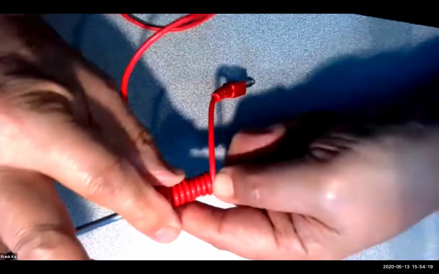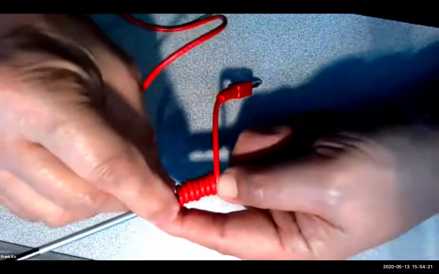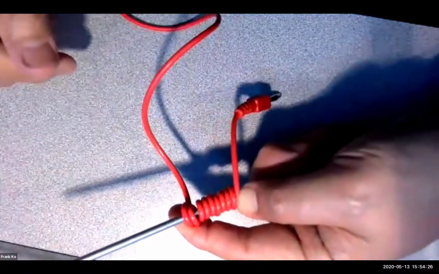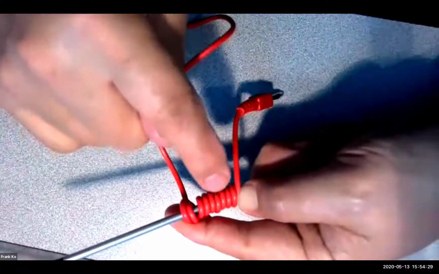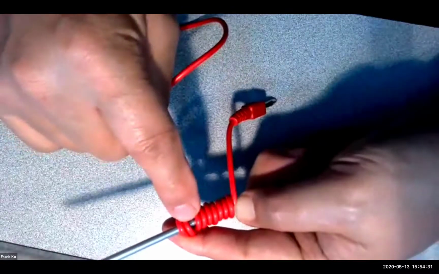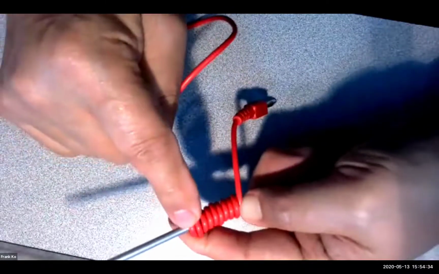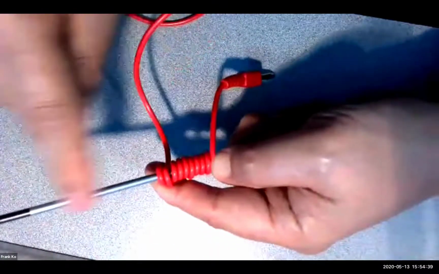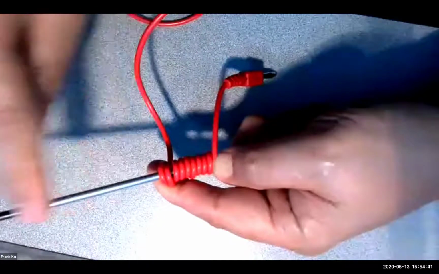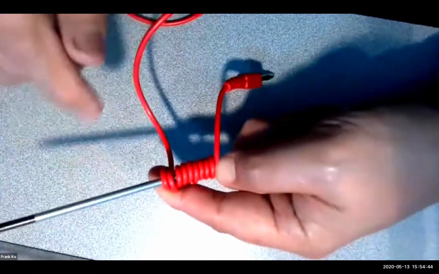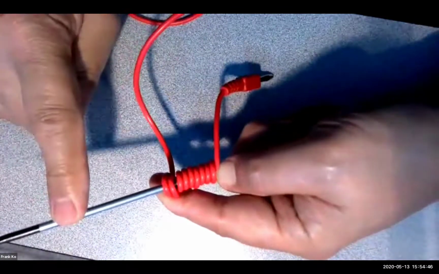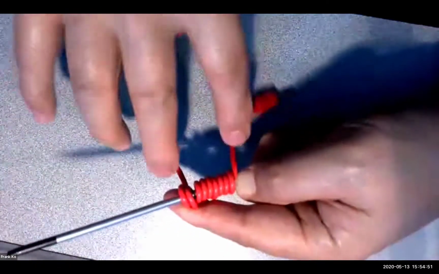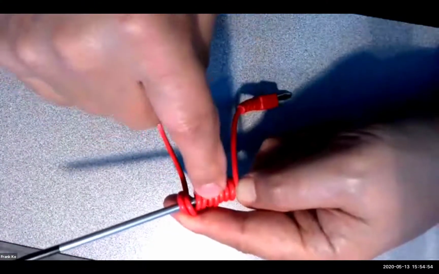So I am making an inductor. But what I'm doing is the core of my inductor is not air. The core of my inductor is the shaft of this screwdriver. So when I concentrate the magnetic field with this coil of wires, I am concentrating a magnetic field onto this core, which happens to be steel or some kind of ferrous material, iron type material, and it will become magnetized. So I can create what's known as an electromagnet simply by putting electricity on wires wrapped around a core.